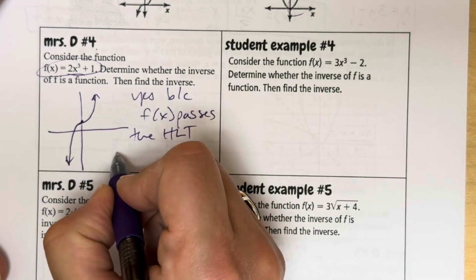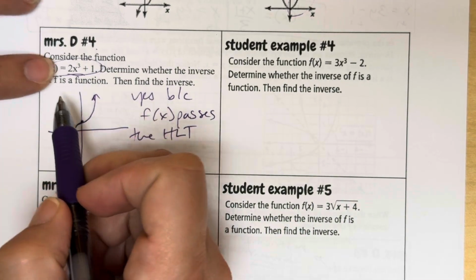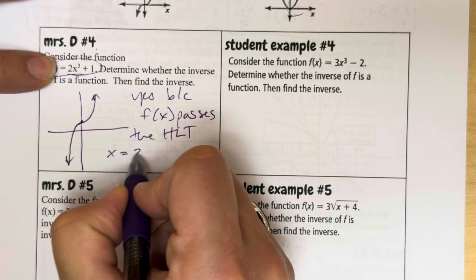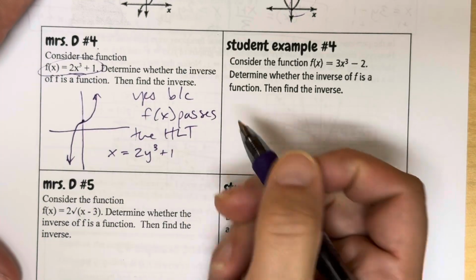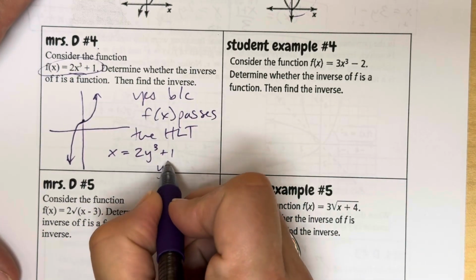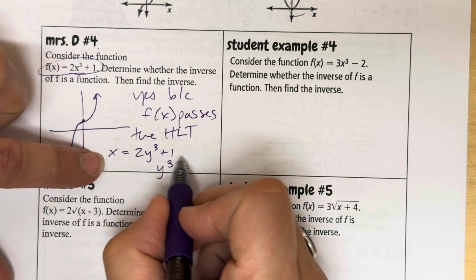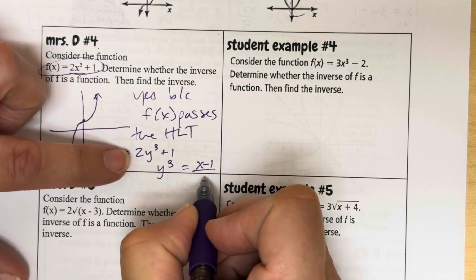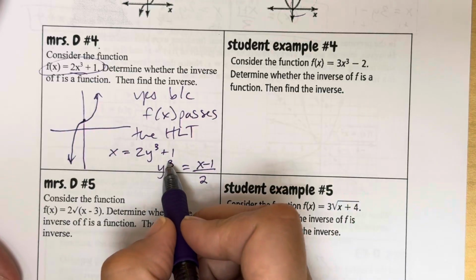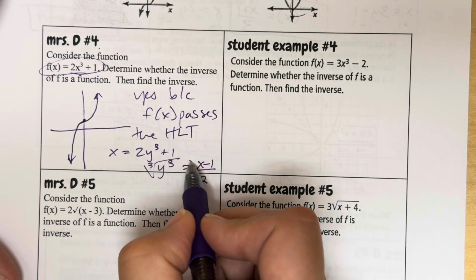Now when I find the inverse, I'm going to replace f of x with y, then swap x and y, and now solve for y. So when I do this, I'll have y cubed; I'm going to subtract 1 from each side and divide by 2. And then I will take the cube root of each side, okay?